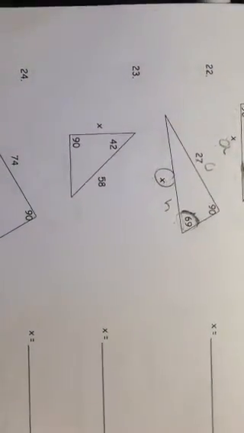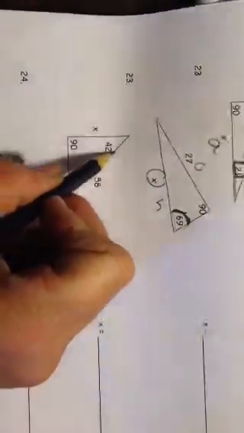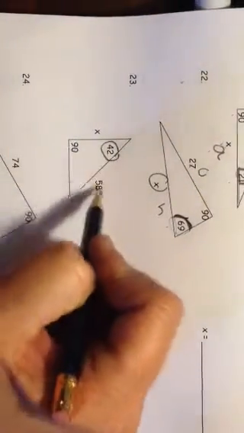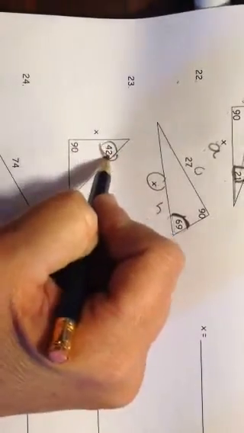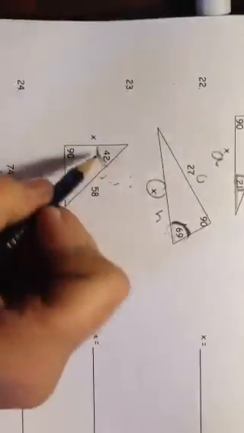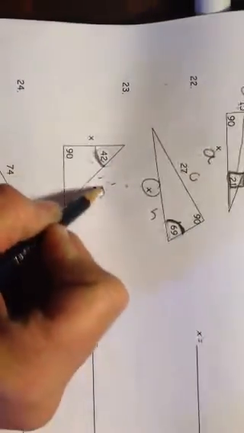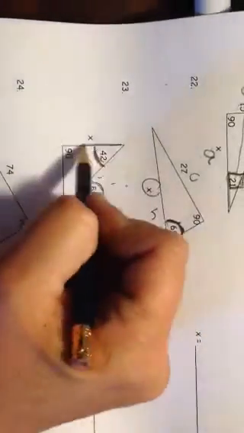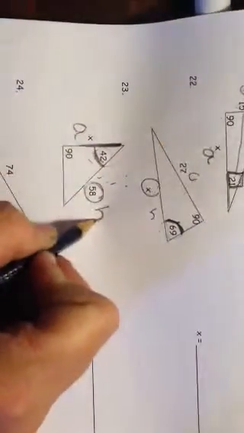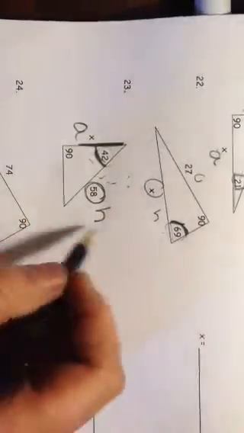Okay, here's another example. I know angle 42, and I know here's my hypotenuse. I said I wasn't going to circle that because that's what we're doing for hypotenuse. So I know this angle, I know the hypotenuse, and I know the side adjacent. So I know A and H, and that goes with CAH.